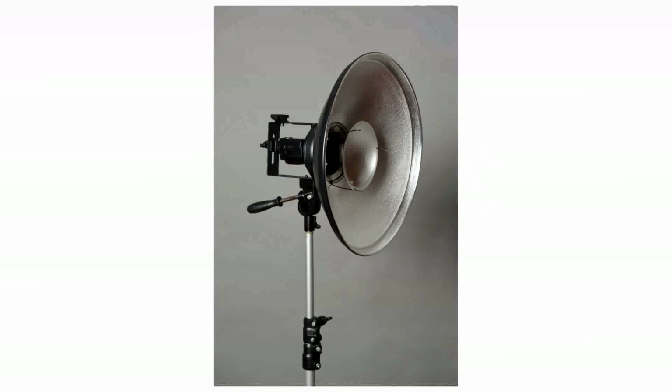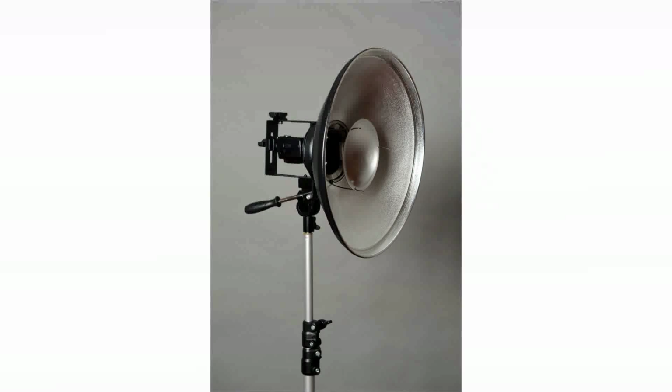This is a 15-inch beauty dish from Interfit's Strobies. The ideal distance to place your beauty dish from your subject is generally 2 times the diameter of the dish. This photo shows the effect of the 15-inch beauty dish. Because beauty dish light is more focused than softbox light, the edge of the light spread is fairly abrupt. Using a larger dish moves the edge out of the image frame here.